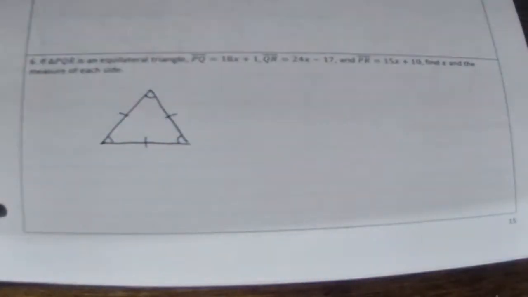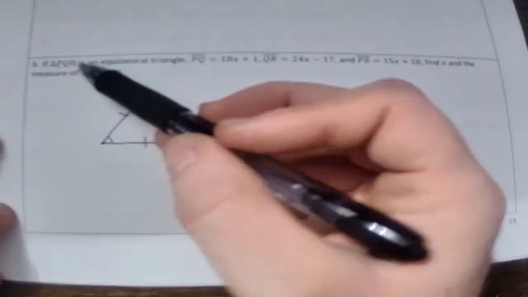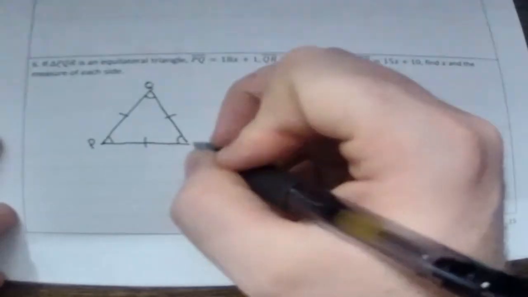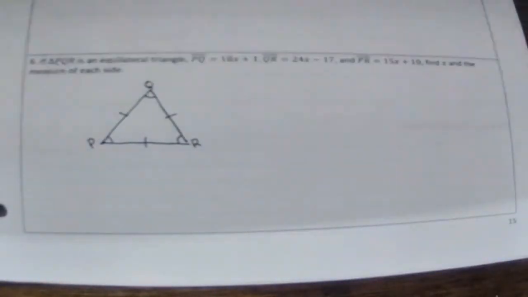So I know if it's equilateral, all sides are congruent, all angles are congruent. So now I also want to label the vertices. We have PQR. So P, Q, R. So now we want to label all the sides. So I know PQ is 18x plus 1.